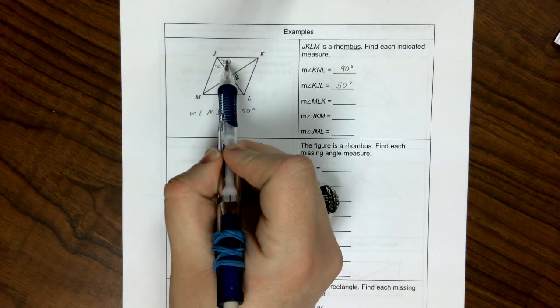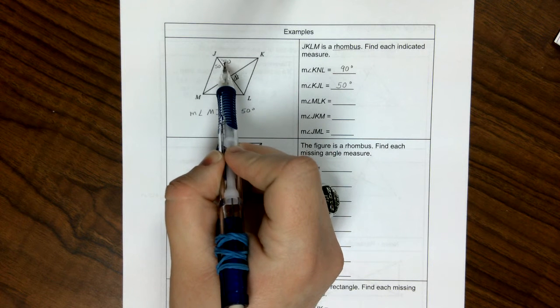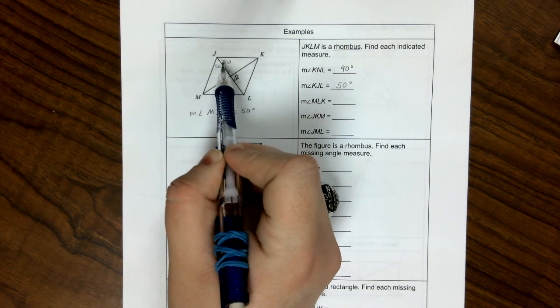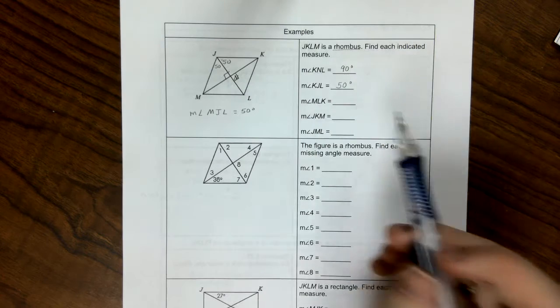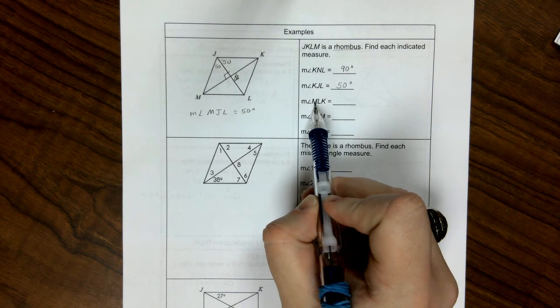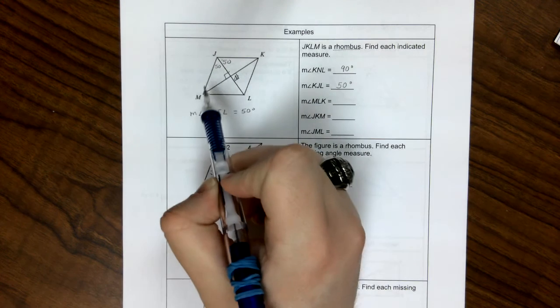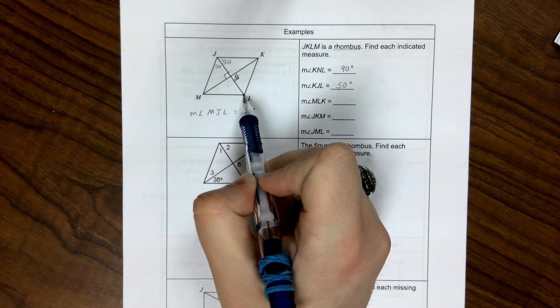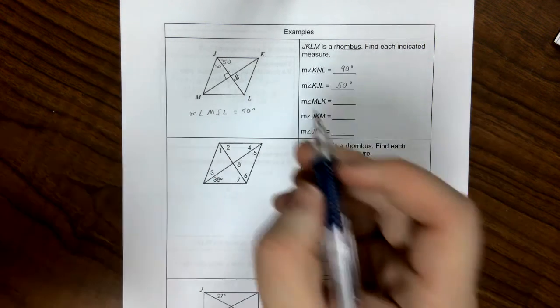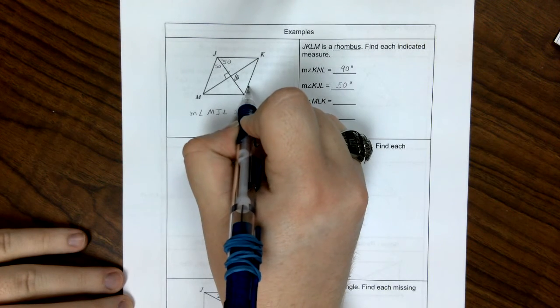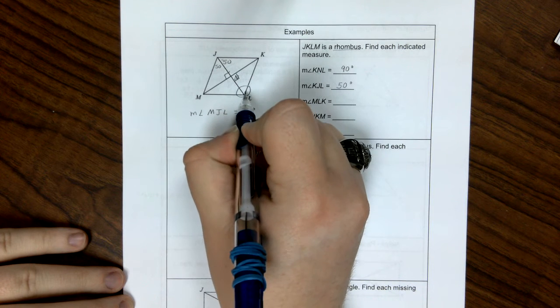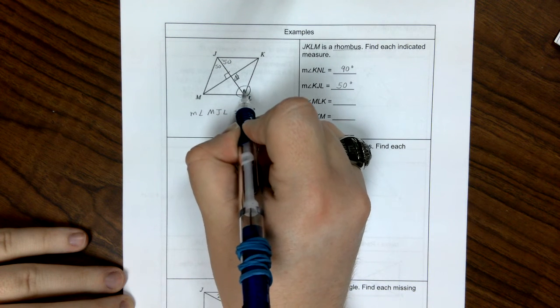So these 2 pieces are the same size. They're equal. And then you could add them together to get the whole thing, which we might have to do in a minute. MLK. So notice MLK is this entire angle right here. Both those pieces added together.